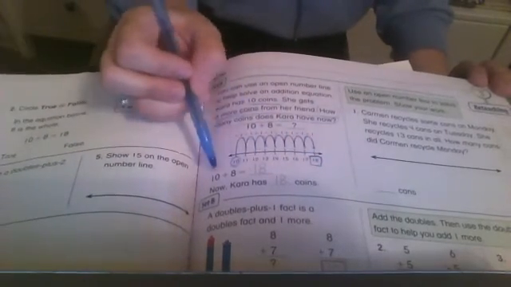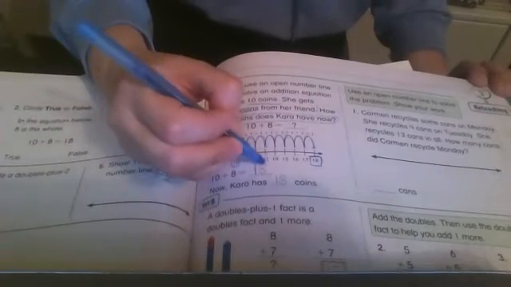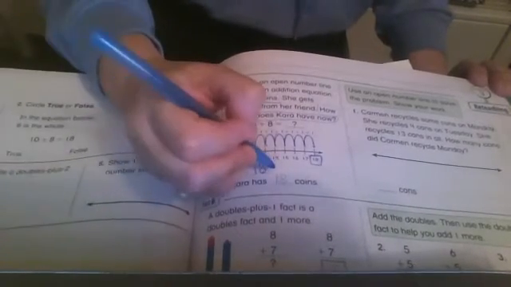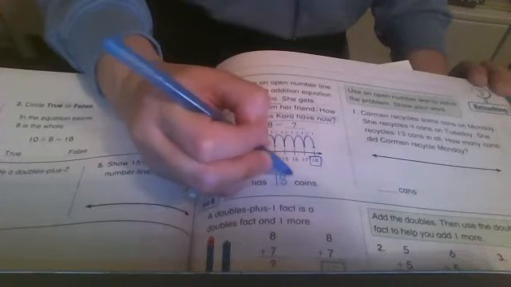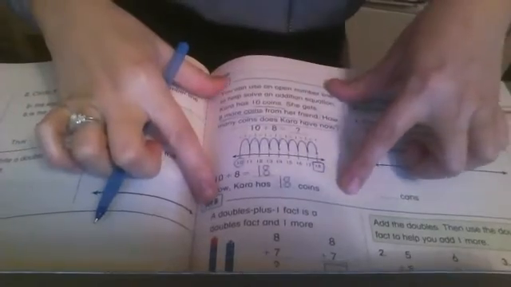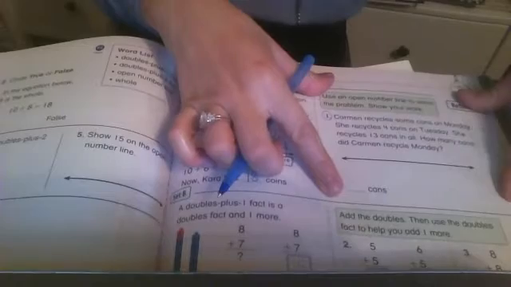Okay, so now I can fill in my equation. 10 plus 8 equals 18. And now Kara has, I'm going to fill in the sentence, 18 coins. Okay, all right, so there's our example. And then you're going to work on this one independently.